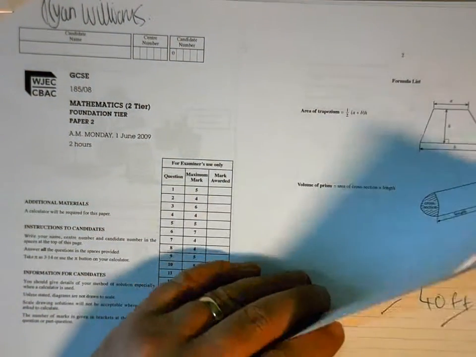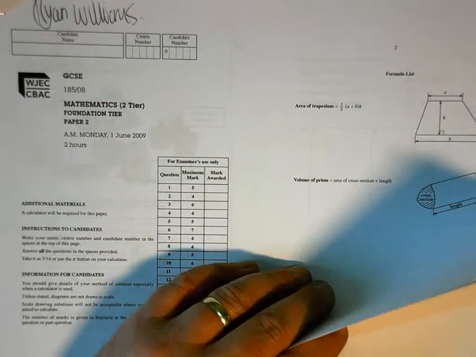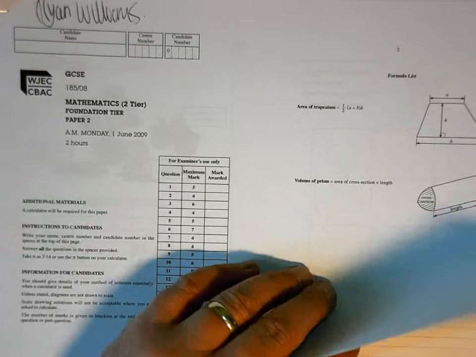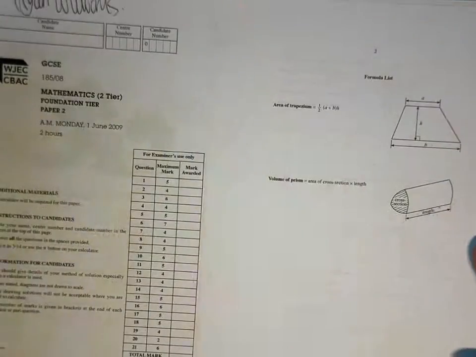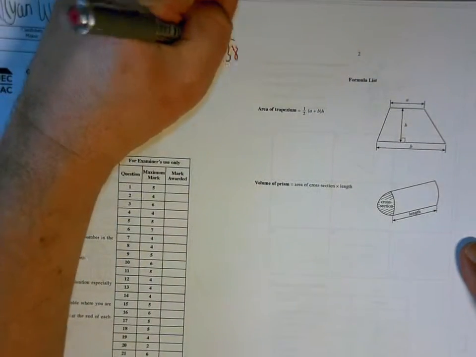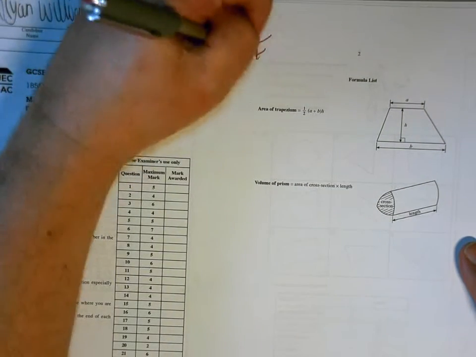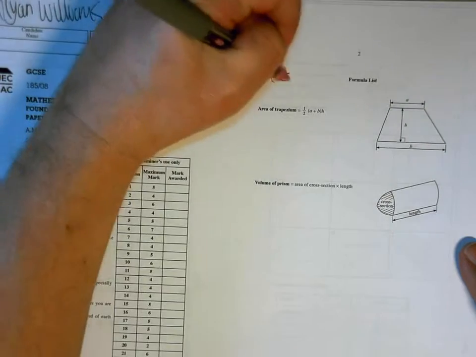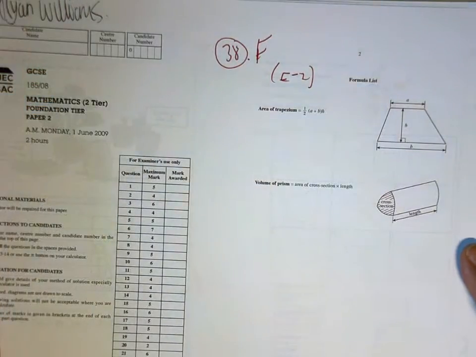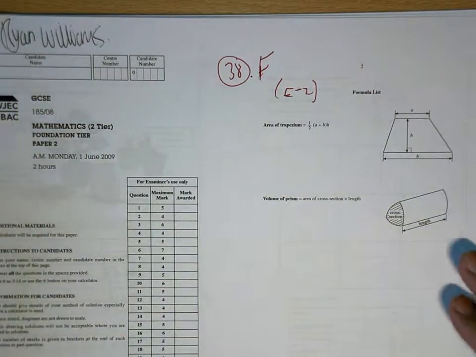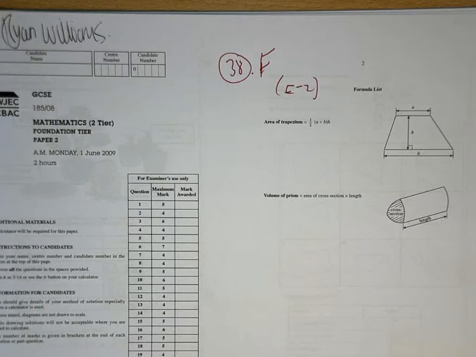9, 18, 29, 35, 38. 38 is a grade F. It's 2 marks off a grade E, but it's a long way from where you need to be and you need to start taking this subject a little bit more seriously if you're going to have any chance of a C in the summer. That's extremely disappointing, Ryan.